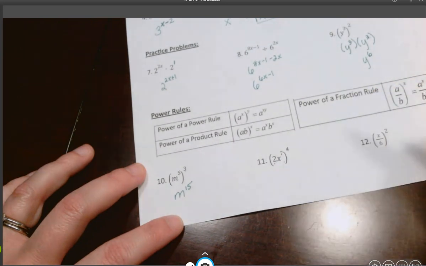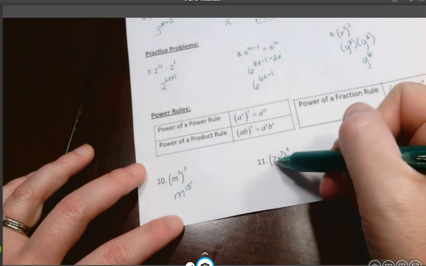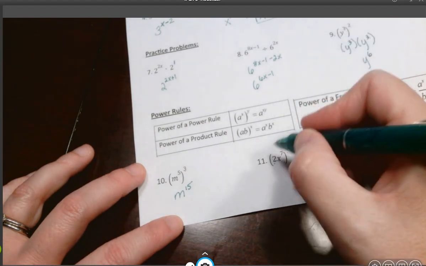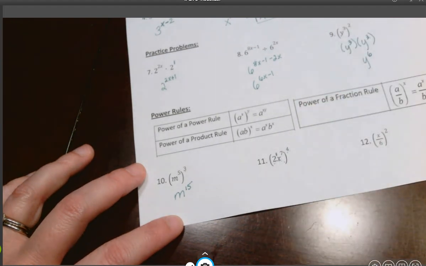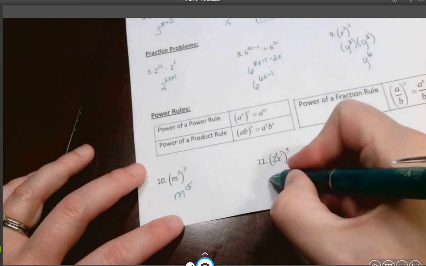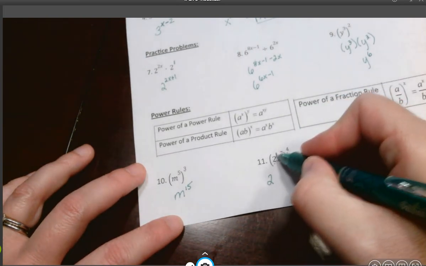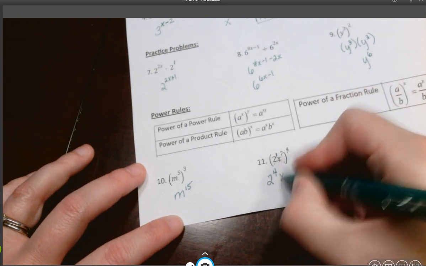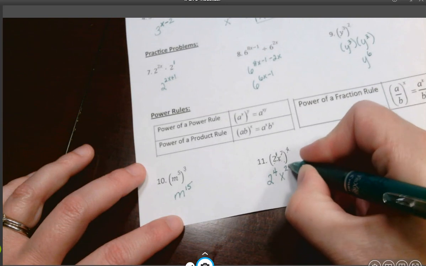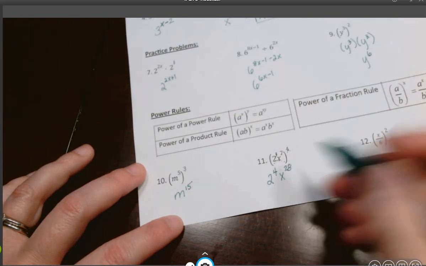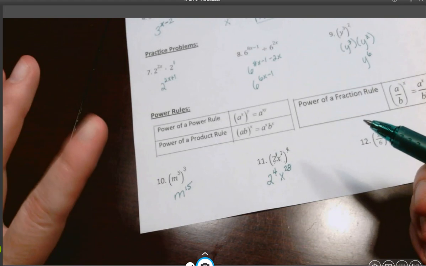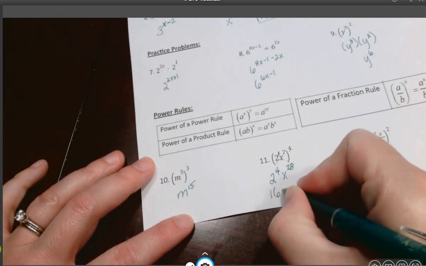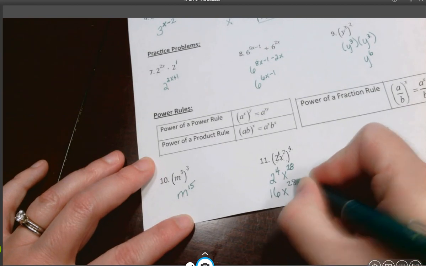When you have two things in your parentheses and they are being multiplied together, you can still apply the power of a power rule. Just remember that the 2 here without an exponent is 2 to the 1. And so I'm going to take the base 2 and multiply my exponents. Take the base x and multiply my exponents. Okay, 2 to the 4 is 2 times 2 times 2 times 2, which is 16. And x to the 28.